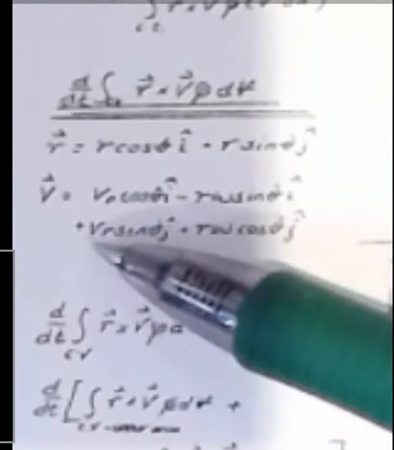And that's used to construct these two parametric equations. R cosine theta i minus r sine theta j gives us the r vector. And v sub r cosine theta i minus r omega sine theta i plus v sub r sine theta j minus r omega cosine theta j gives us the velocity vector, where v r is the relative velocity. So that's the radial velocity and the tangential component.